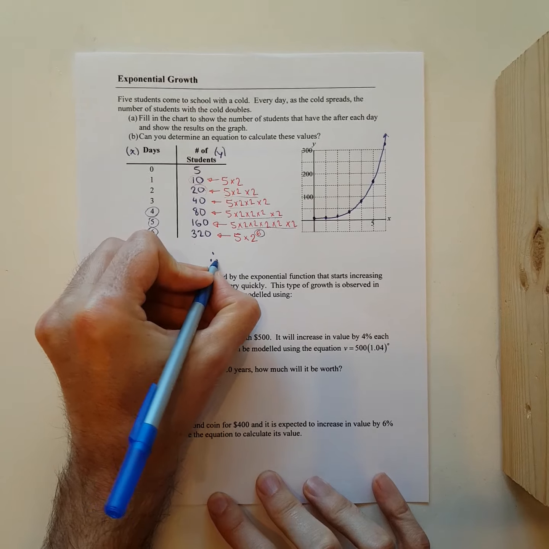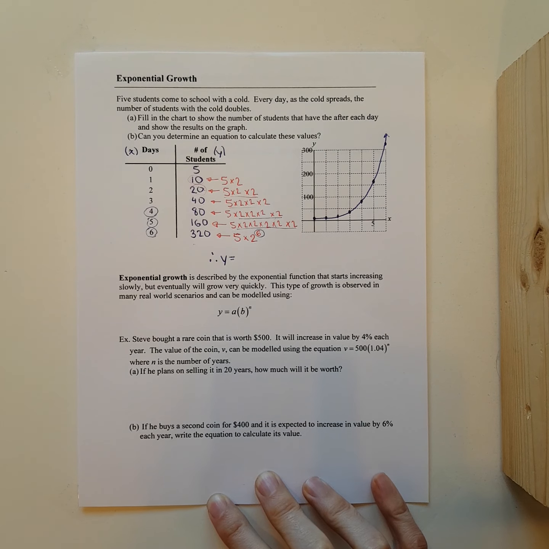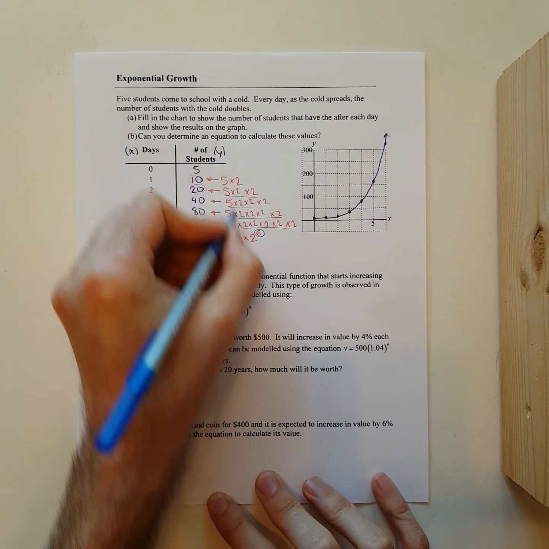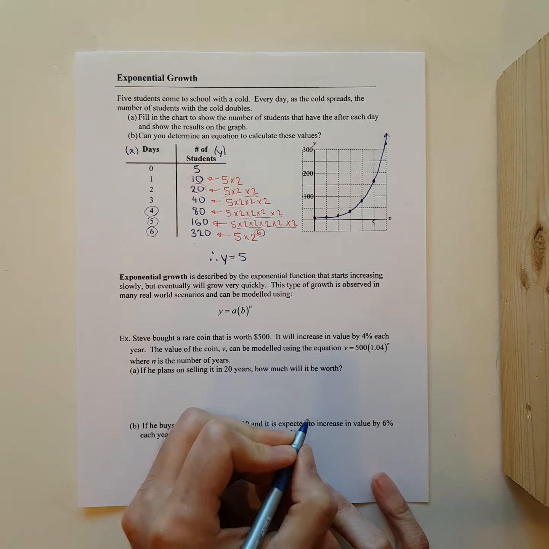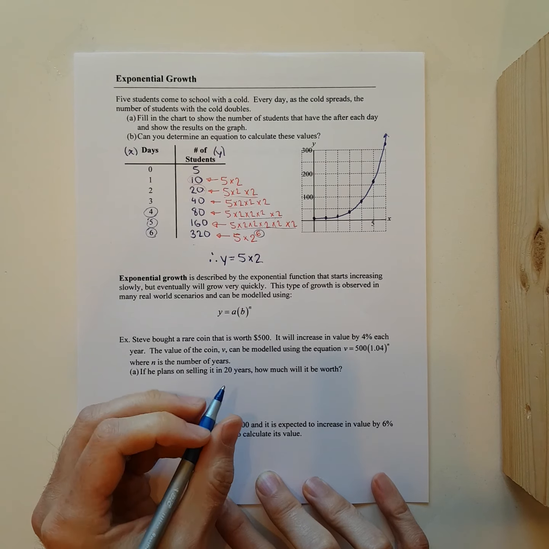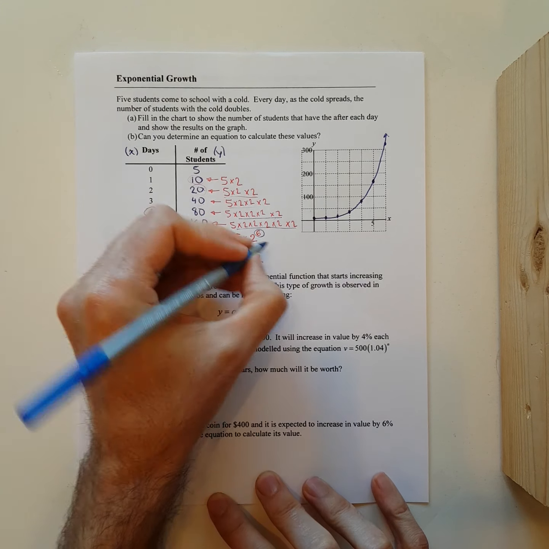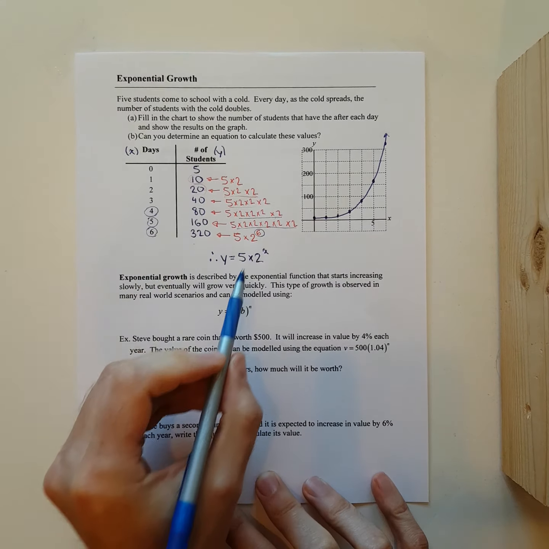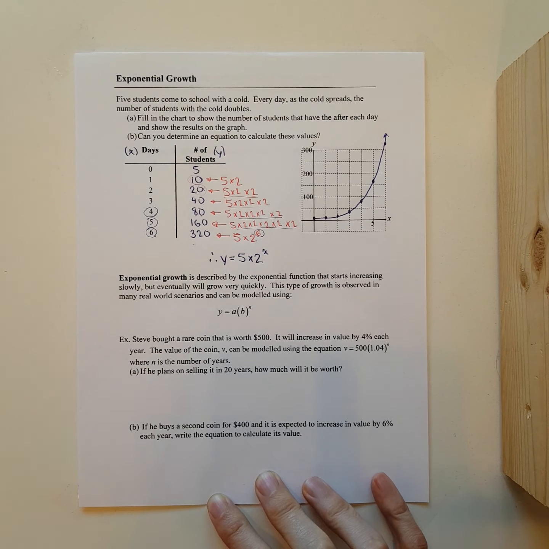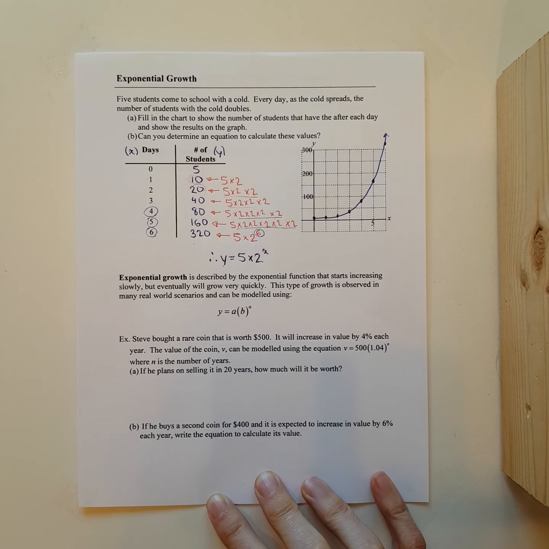So if we want to figure out how many students there are, so remember that y was our number of students, I'm going to take y, and each time we have 5, that initial number of students, and we're multiplying it by 2. And if I try to write this in general, I'm just going to say, well, I'm writing it to whatever that x value is. Whether that x value is 6 or 5 or 4, that's our exponent. So the number of students is 5 times 2 to the exponent x.